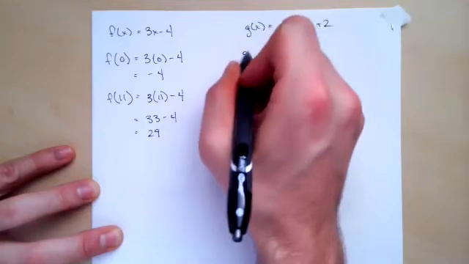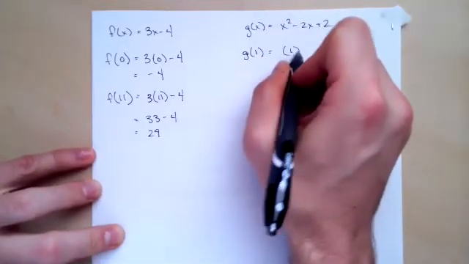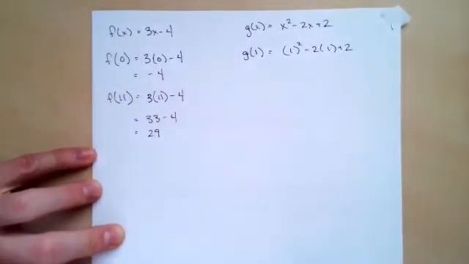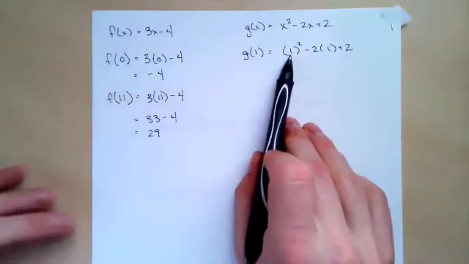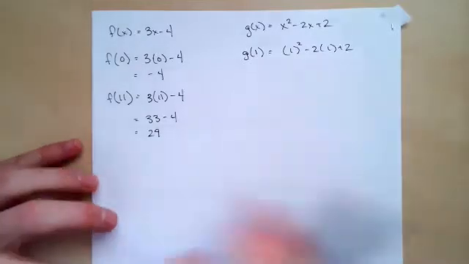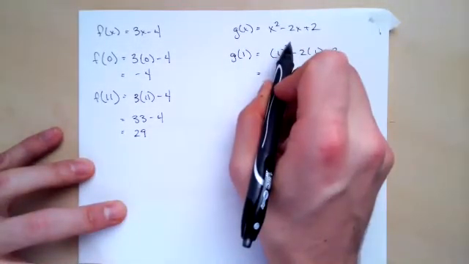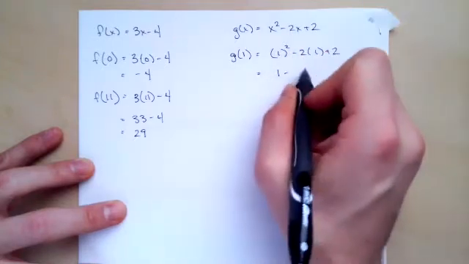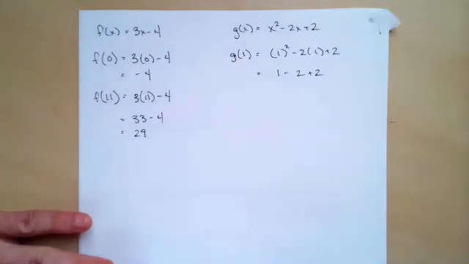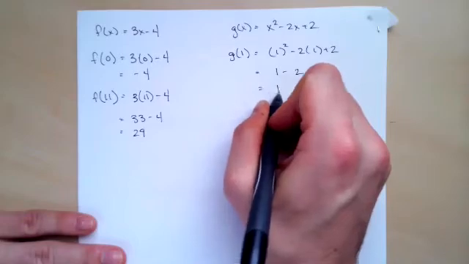Likewise for g of x. A little bit more operations to do. Let's say g of 1. We will have 1 squared minus 2 times 1 plus 2. If it helps, I always encourage everyone to put parentheses around any of the x's when you're plugging in numbers, and especially when you're plugging in more complicated expressions, because especially with squaring things, you can easily get mistakes if you don't do it correctly. So 1 squared is 1, minus 2 plus 2 simply gives me 1.